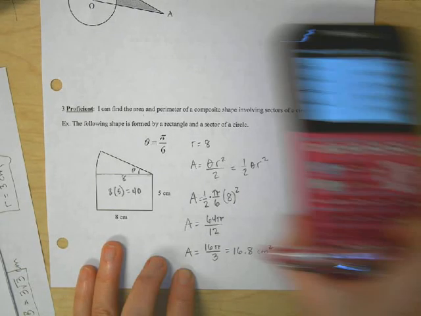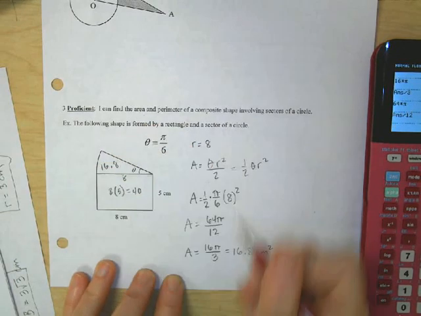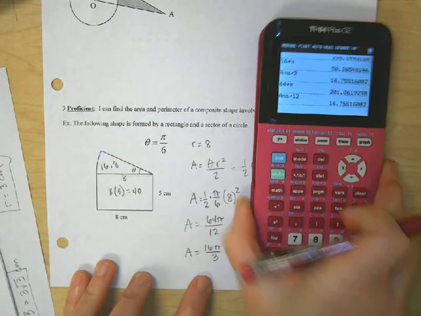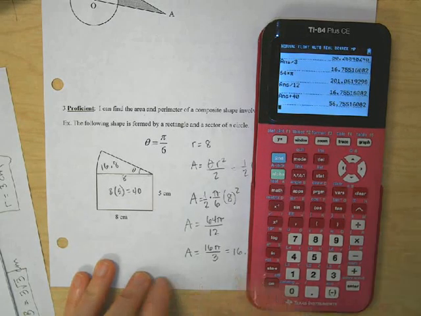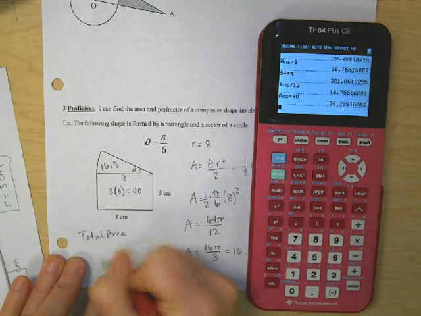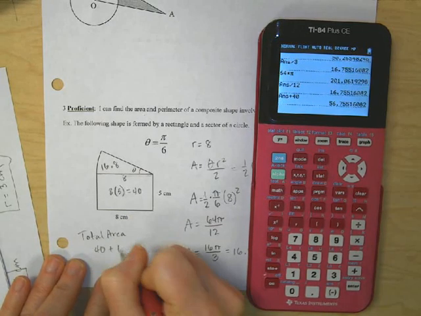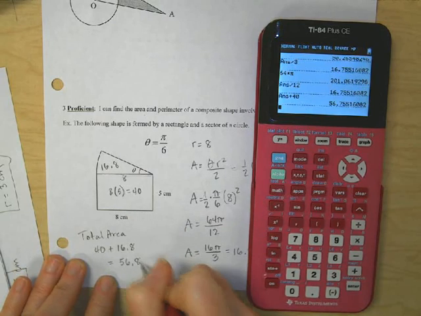Okay, so the top area is 16.8. The bottom area is 40. I'm going to add those together. So plus 40. So my total area is 40 plus 16.8, which gives me 56.8 centimeters squared.